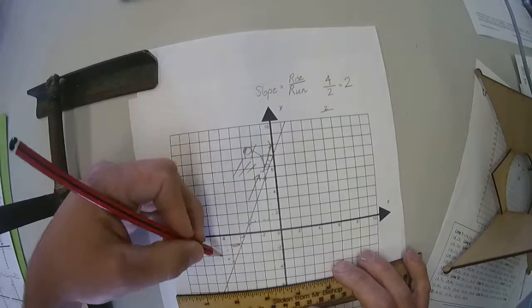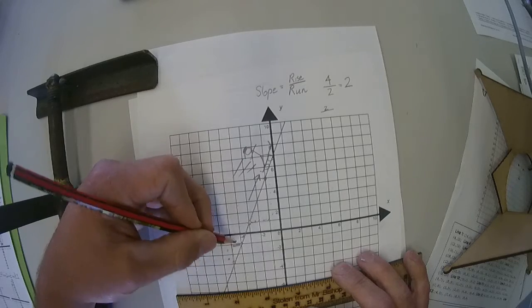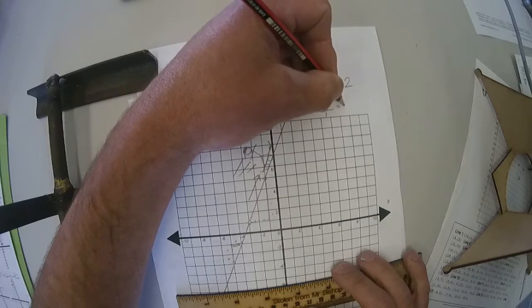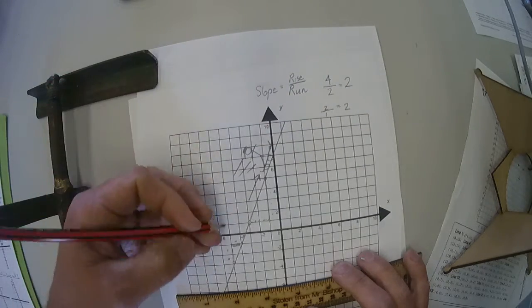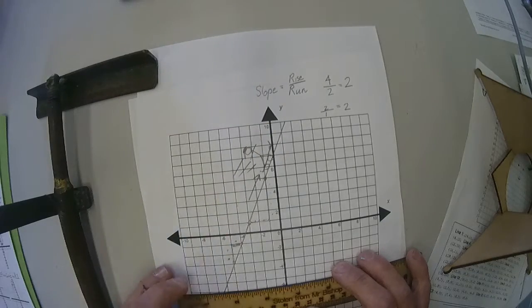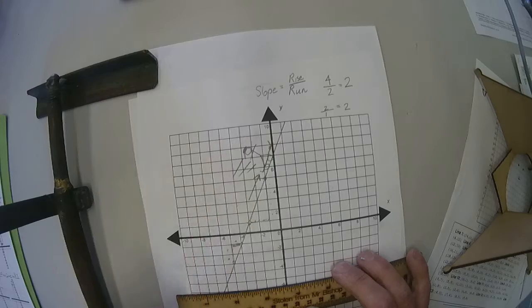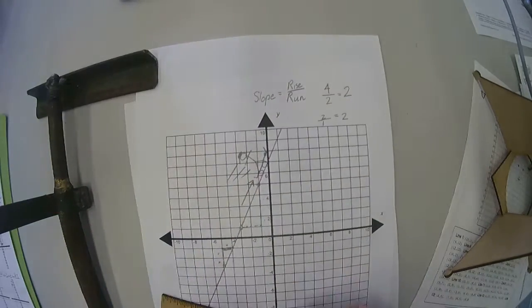The same line, different numbers, different dots. What's the run? 1. So what's 2 divided by 1? 2. So it doesn't matter which dots you choose. As long as it's a straight line, the gradient's always going to be the same. The numbers will change, but the answer is the same. Because it's going from left to right, it's going uphill, it's positive 2.